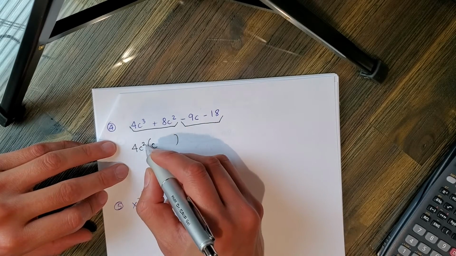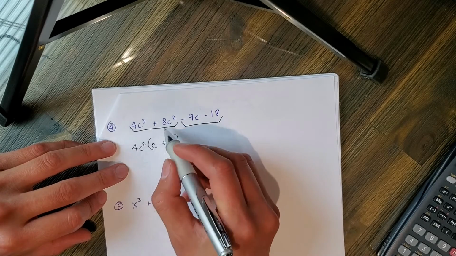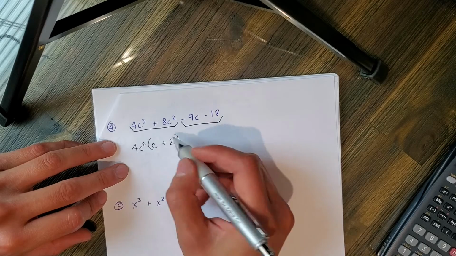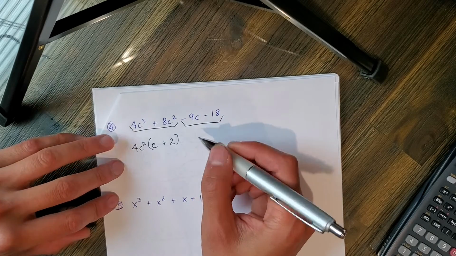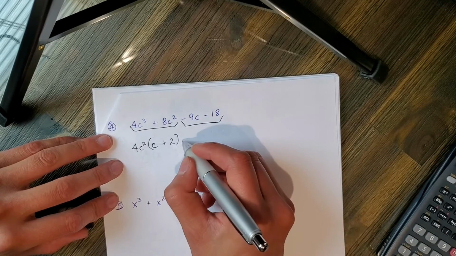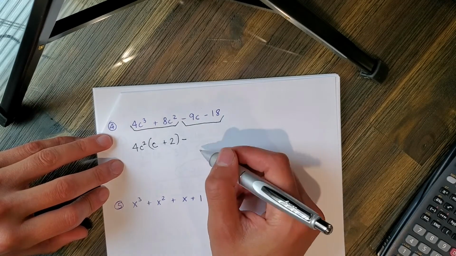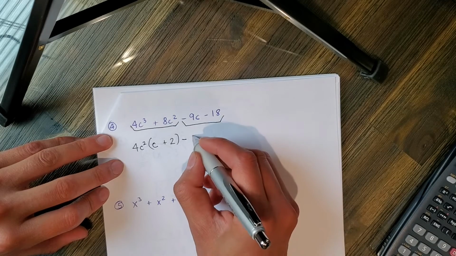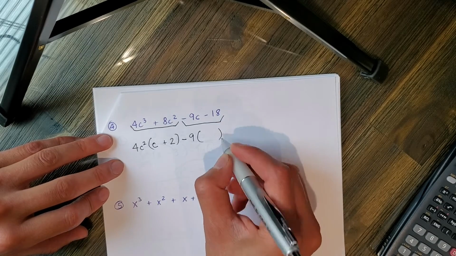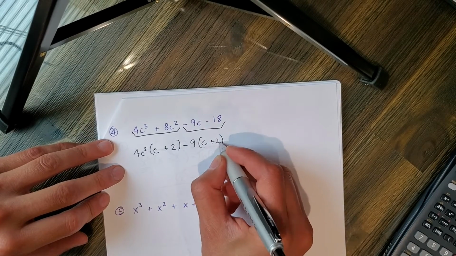And then 4c squared times what will give me 8c squared? Well, looks like I just need a 2 there, because 4 times 2 is 8, and then we already had the c squared. Look at this. We have a negative, so we're going to have to factor out a negative there. Okay, now 9 and 18, what do they have in common? Well, they have a 9. Now remember, we want these to match, so let's just write it in there and see if it works.